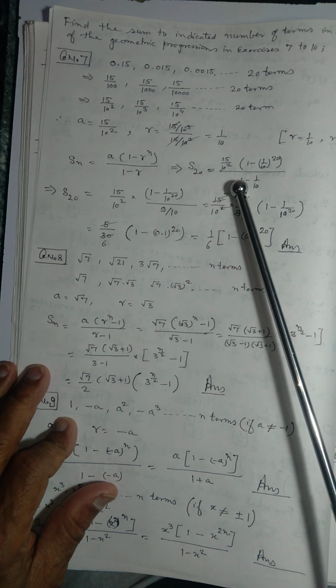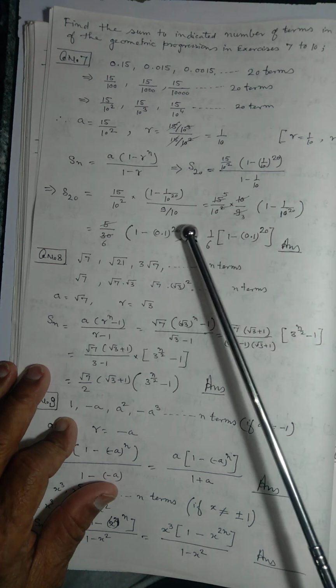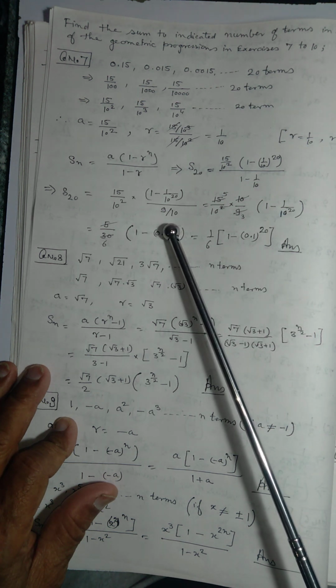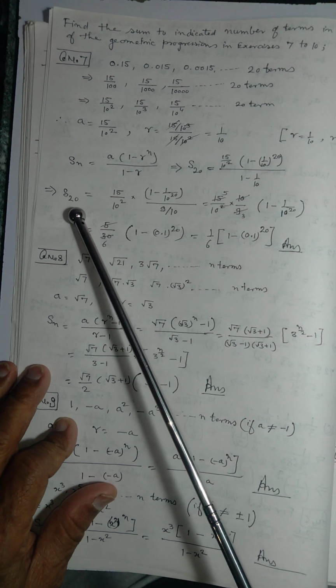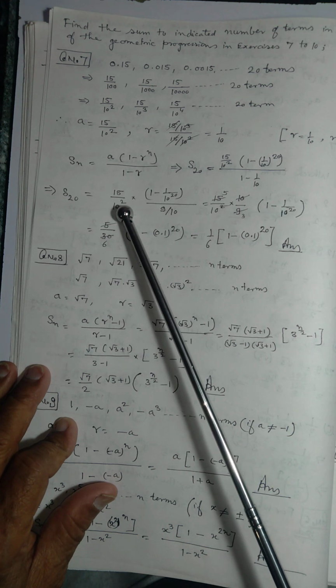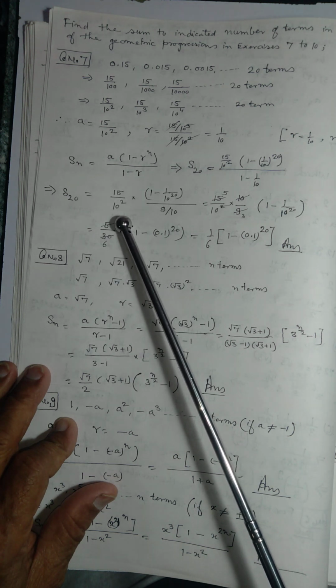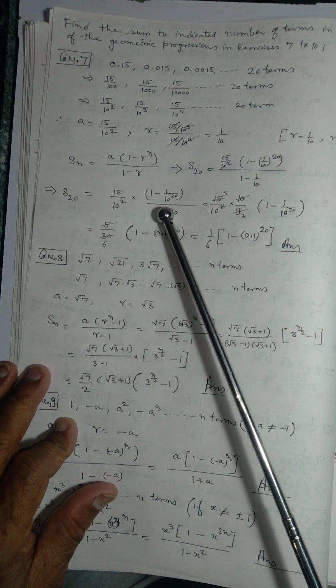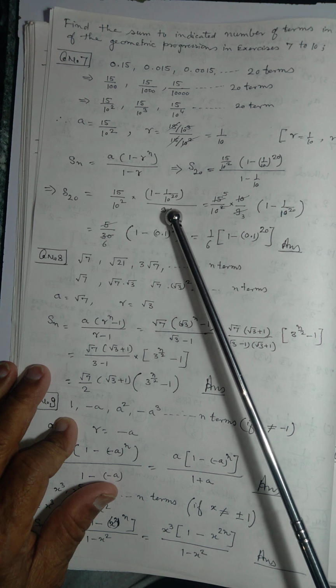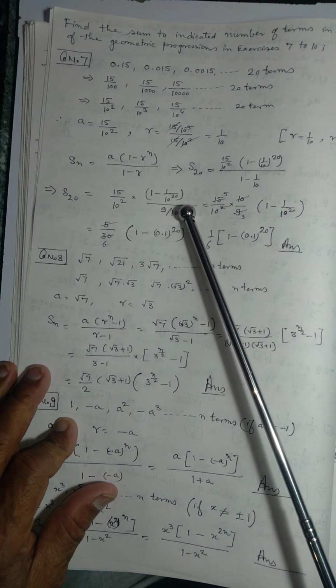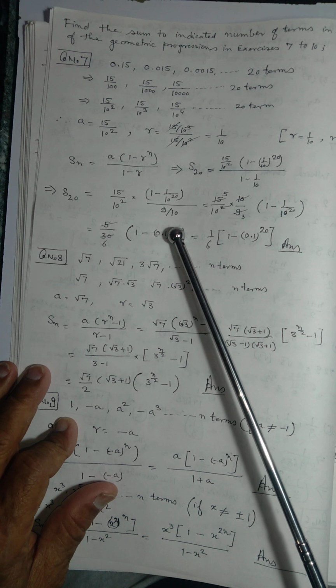So 1 minus 1 by 10 इसको सॉल्व करेंगे तो क्या आएगा, 9 by 10. Here I have written 9 by 10. S20 will be equal to 15 upon 10 square into 1 minus 1 upon 10 की पावर 20 ब्रैकेट क्लोज, होल डिवाइडेड बाई 9 by 10.